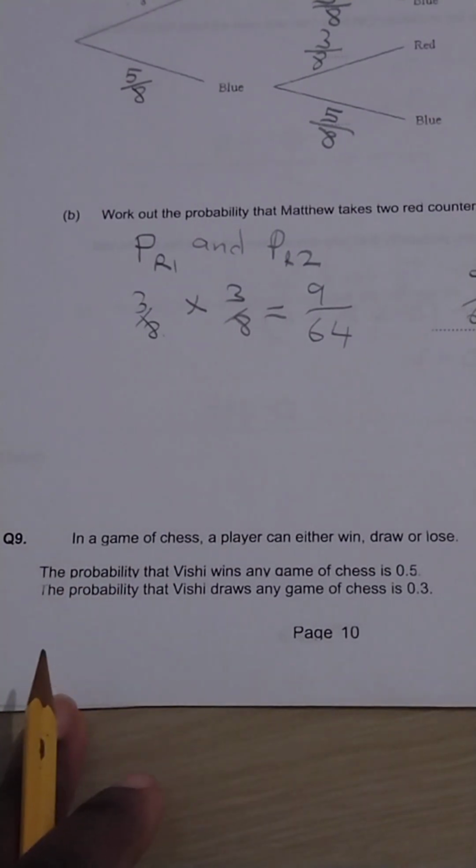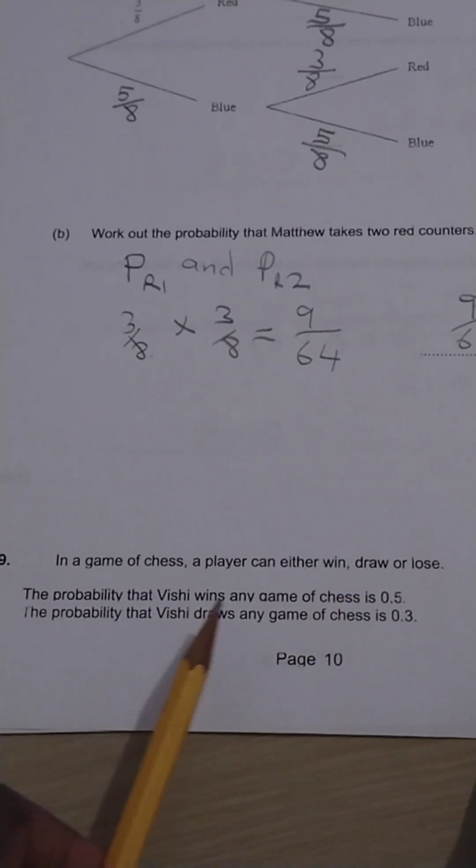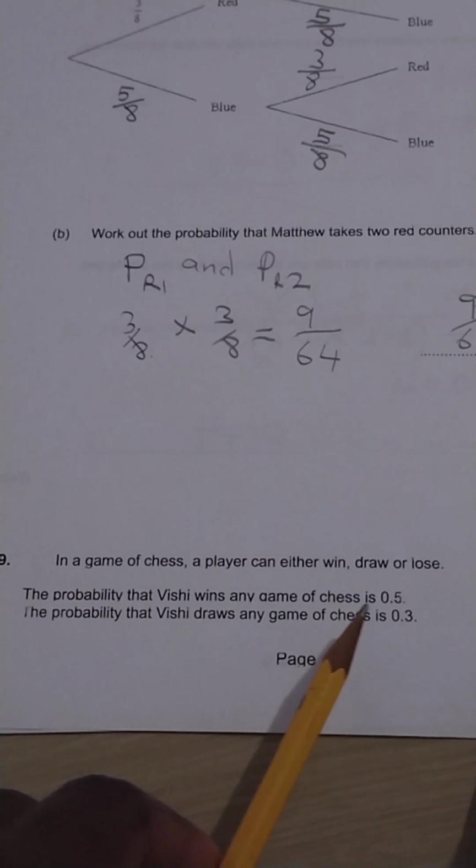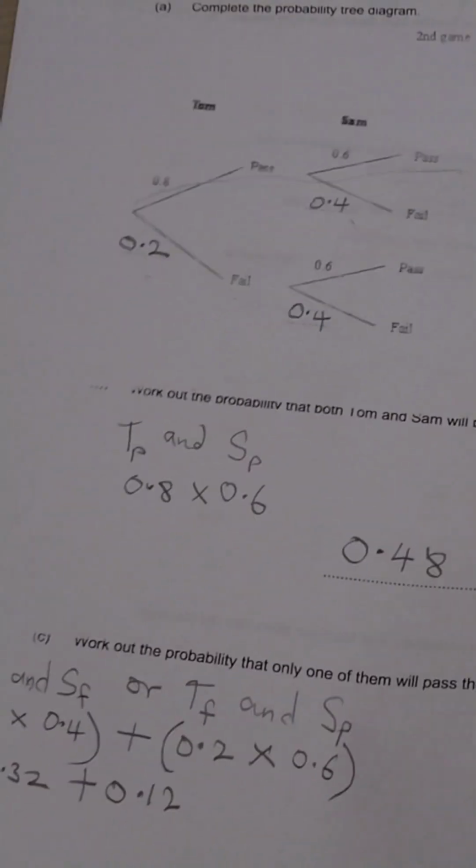Now on to question 9. In a game of chess, a player can either win, draw, or lose. The probability that Vichy wins any game of chess is 0.5. The probability that Vichy draws any game of chess is 0.3. So in this case, win, draw, or lose, if we were to add them all together, it should add up to 1.